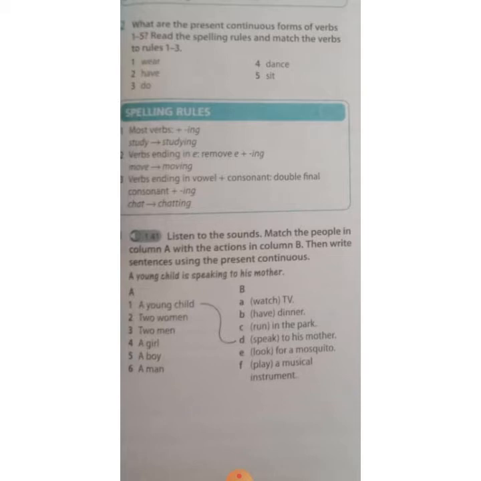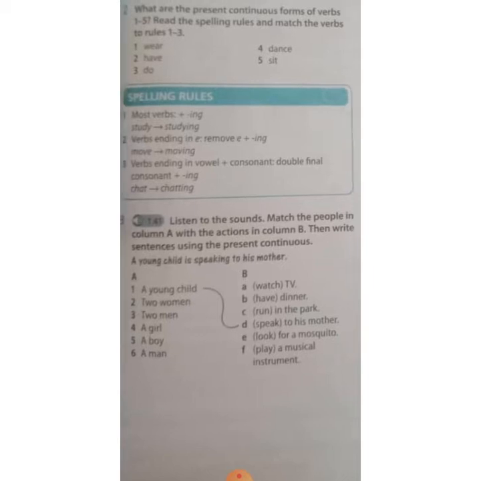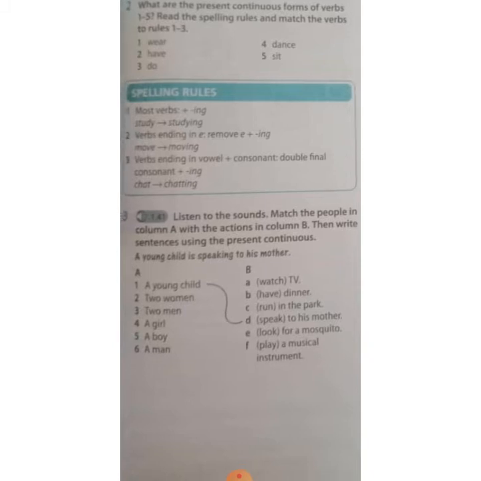Dalam kolom ni, dia tak guna present continuous tense lagi. So, you have to change the sentence a little bit and make it into present continuous tense. For example, a young child speak to his mother. So, the sentence should be, a young child is speaking to his mother.